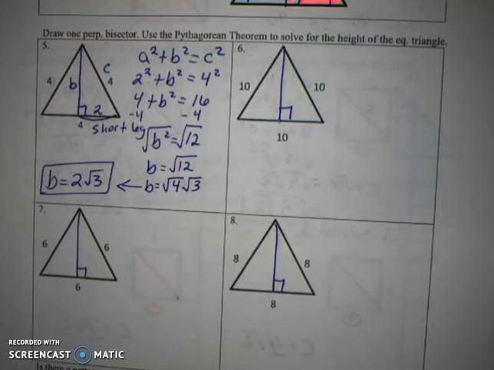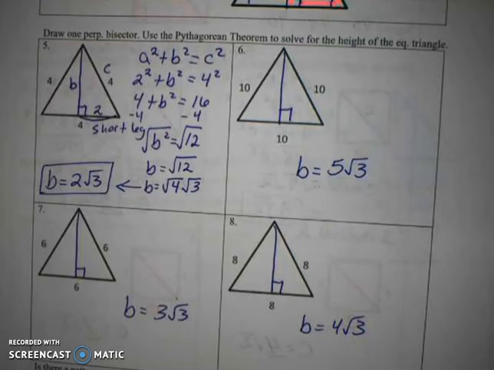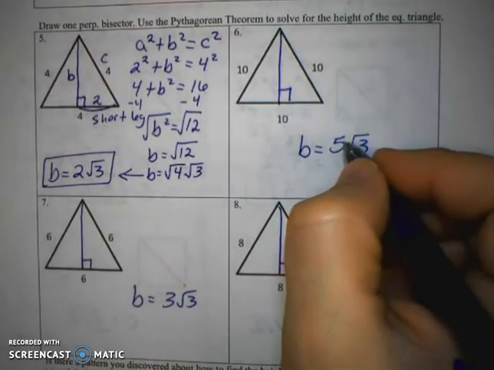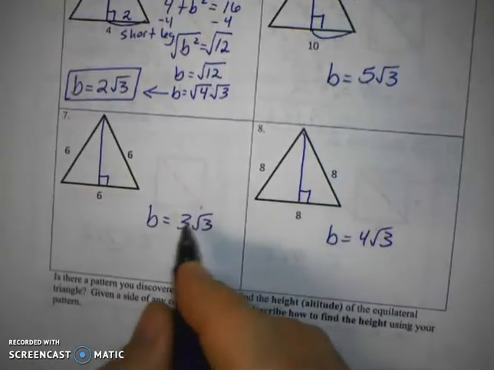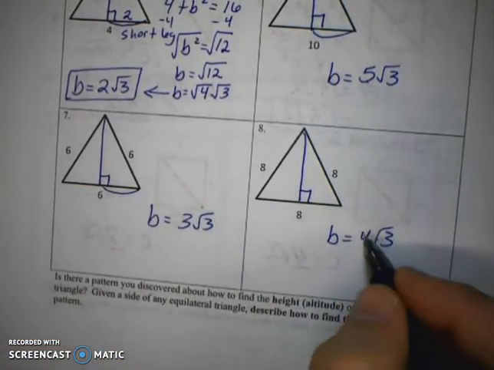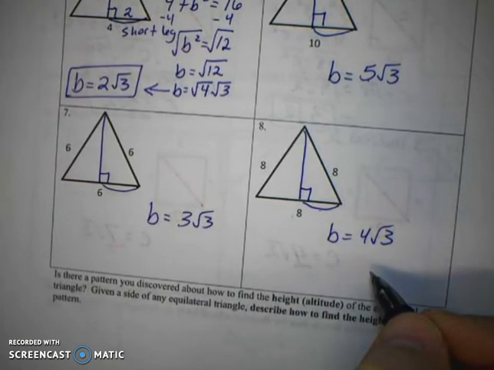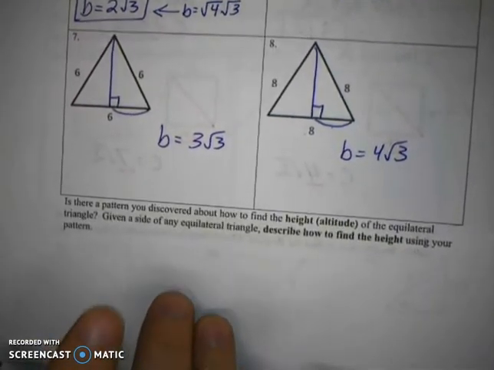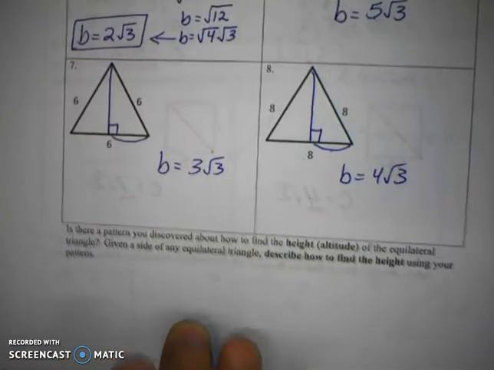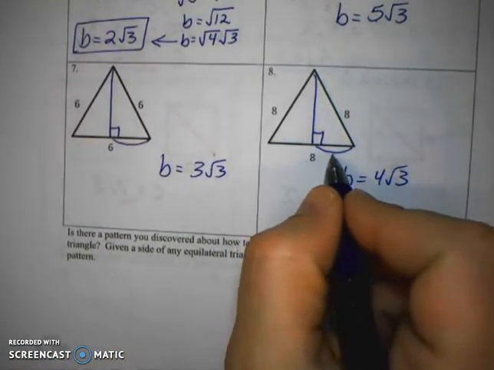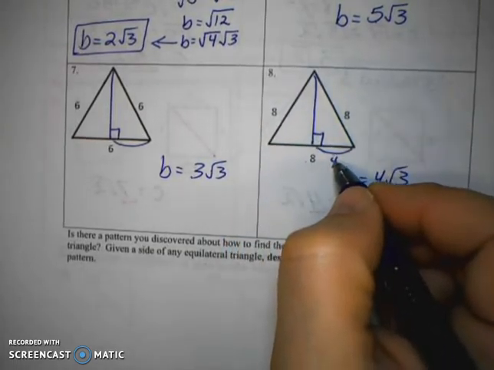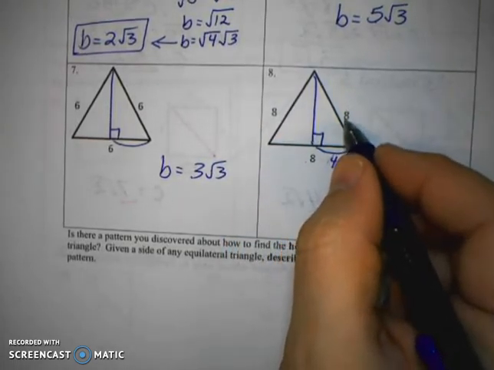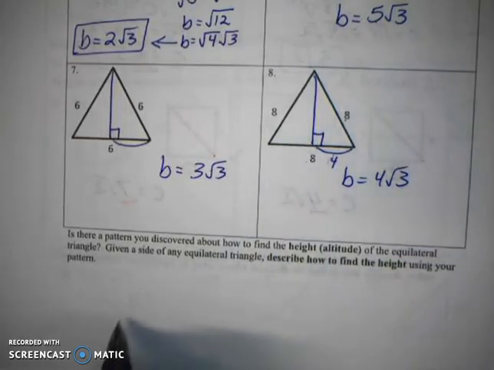And these are the answers you should get. Here this altitude is 5 root 3, and you'll notice 5 is half of the side length, or the length of that short leg. 3 root 3 here, because 3 is half of 6, and 4 root 3, because 4 is half of 8. So here we have some other relationships of where these things come from. If I start with the short leg measurement, I can multiply it by root 3 to get the long leg. And then also if I take the short leg and multiply it by 2, I get the hypotenuse. So we're going to talk about this question again when I come back to class.